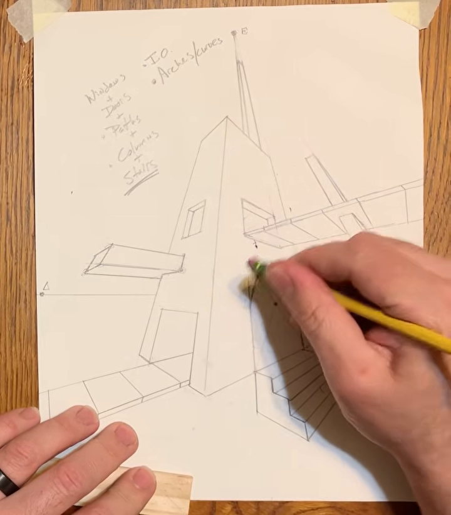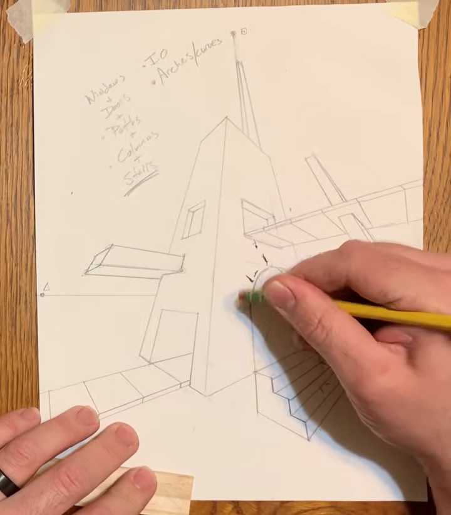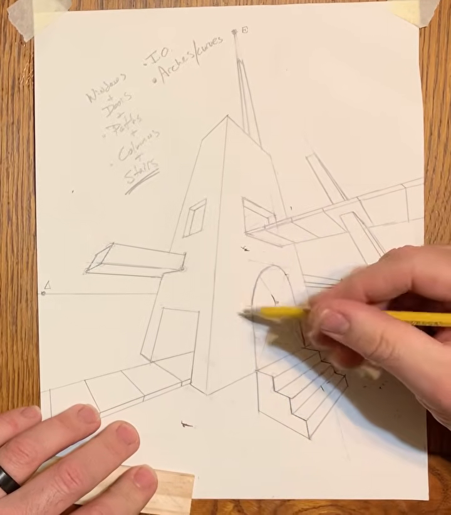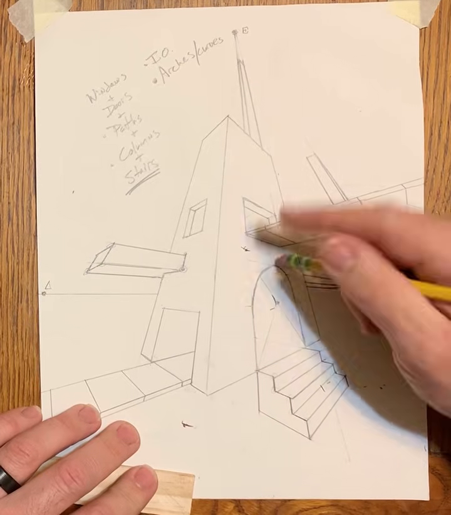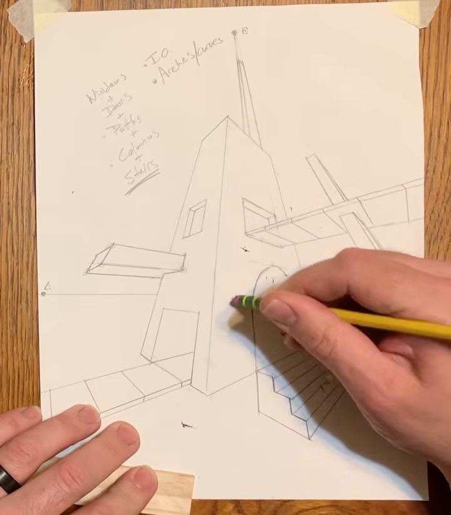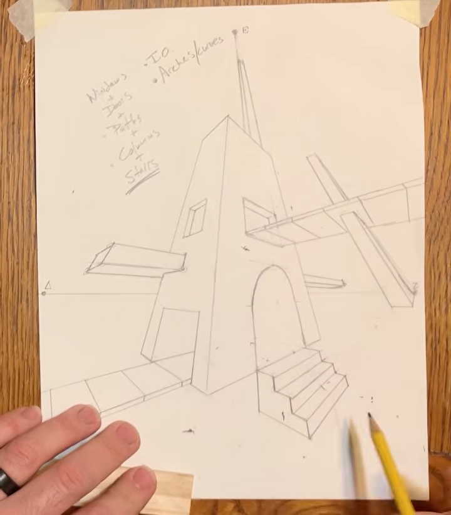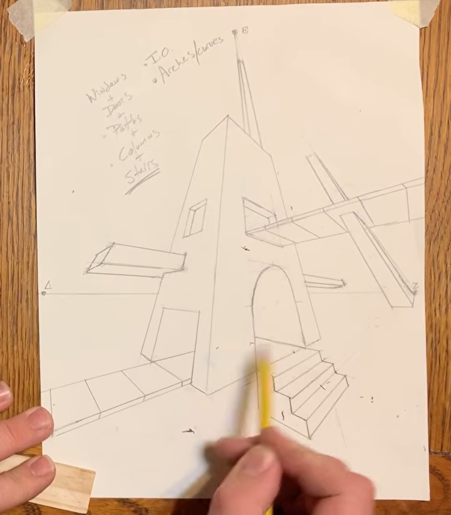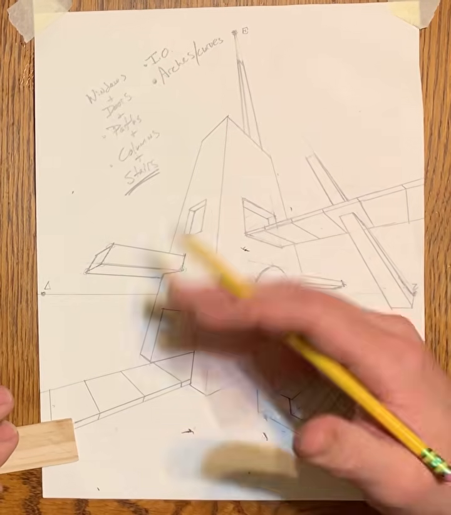If I erase all of my extra stuff now, look at that. I have this kind of cool, funky, arched door. I can erase my X as well and go back in and put in that line to show it as an arched opening.